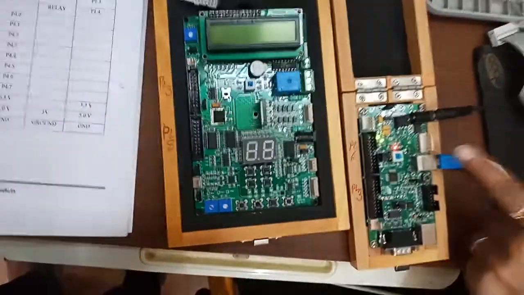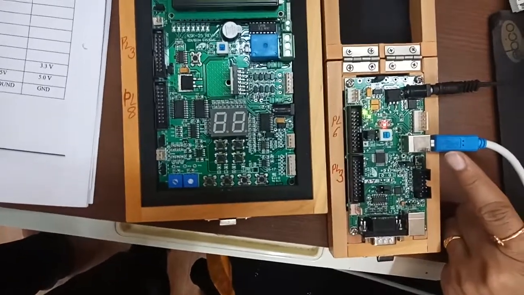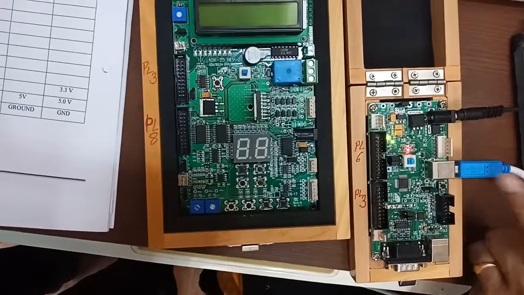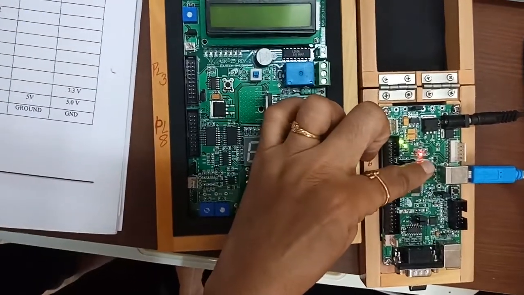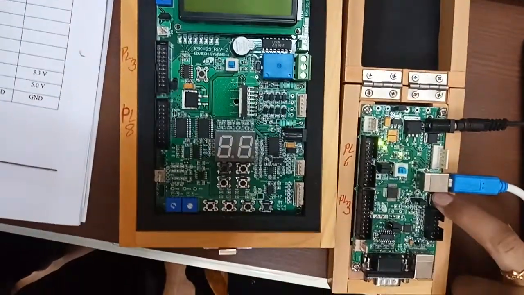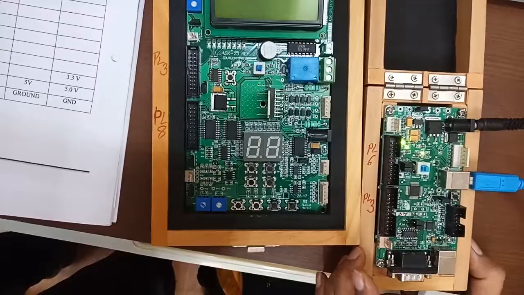Now previously the board was in program mode. Now we want to run the code, so it should be in execute mode. To have the execute mode, we have to again press the ISP button. So the green LED will turn on and then press reset. Now the board is in execute mode and right now it is running the code.